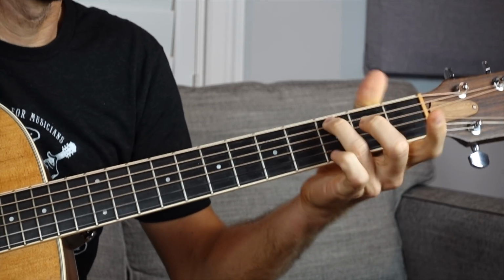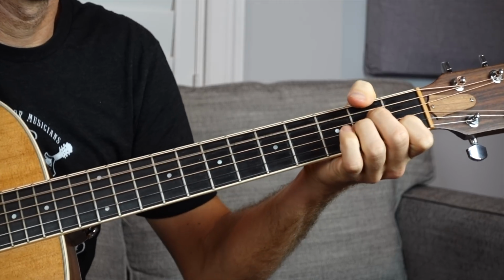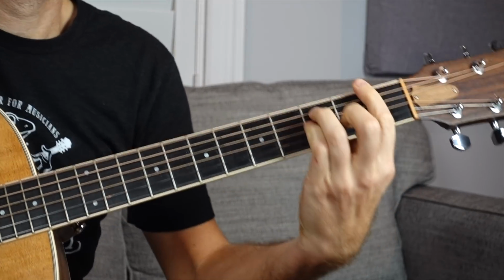C major. The first time I'll do it regular, C to F. Then maybe the second time, and it sounds just a little bit different going that way.